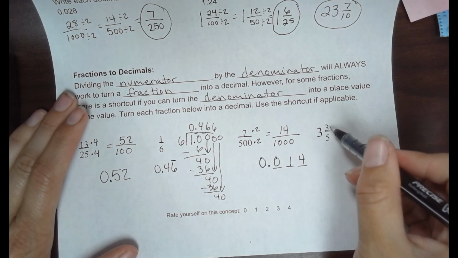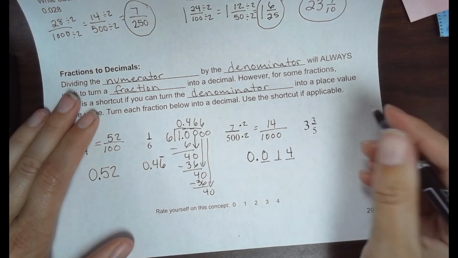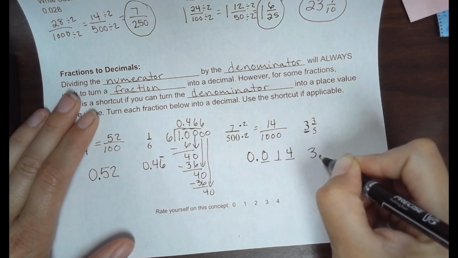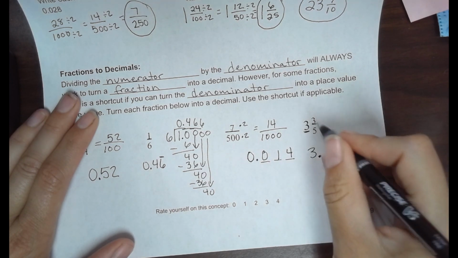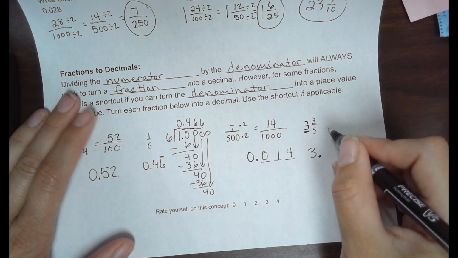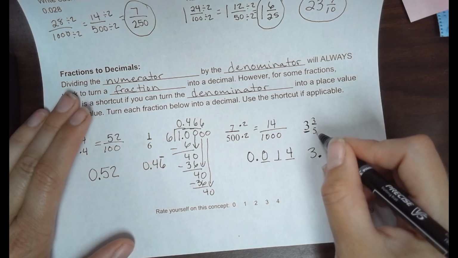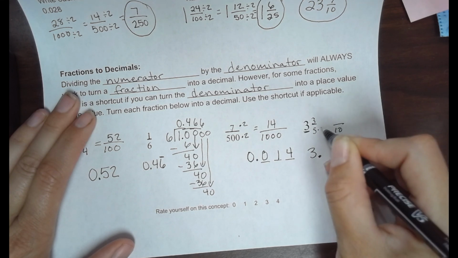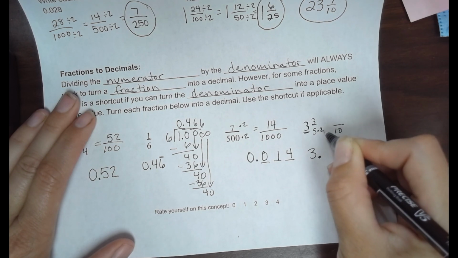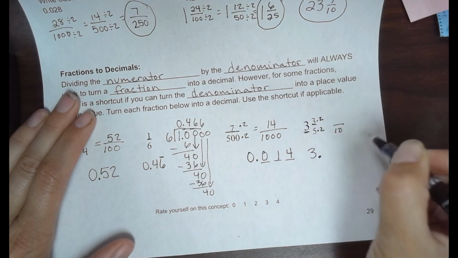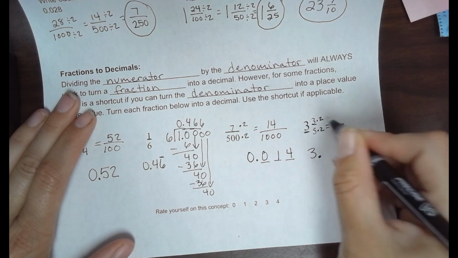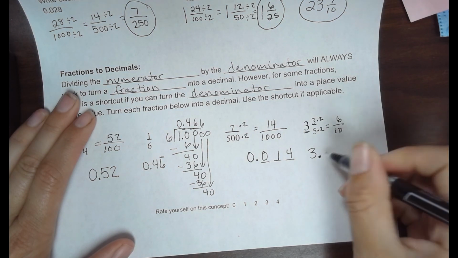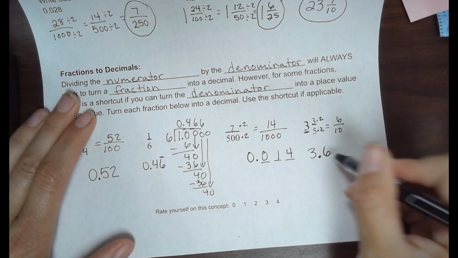Okay, 3 and 3/5. This one, I have 3 whole numbers, so I know that's going to be 3 point something. Now, can I turn 5 into one of those place values easily? I can. I can turn it into 10 by timesing it by 2. Good. So if I times this by 2 and I times this by 2, that gives me 10. 3 times 2 is 6. So I get 6 tenths. That means I'm going to put a 6 in the tenths place.